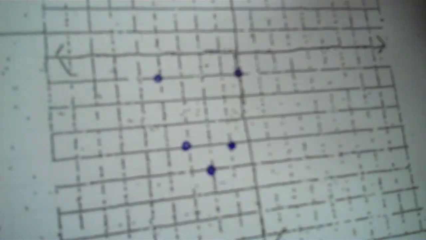That's your vertex. Then negative 3. Down 4. Negative 4, negative 1. 1, 2, 3, 4. Negative 1. And then negative 5, 4. 1, 2, 3, 4, 5.